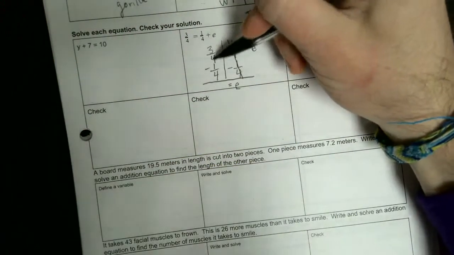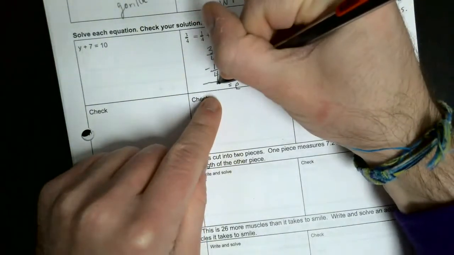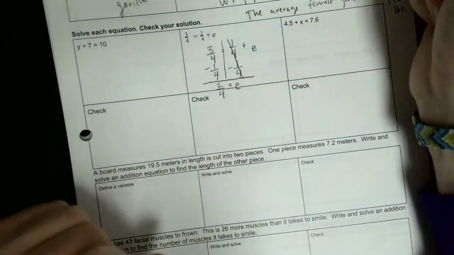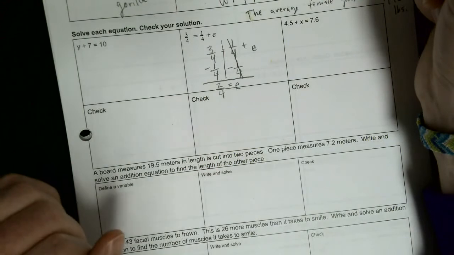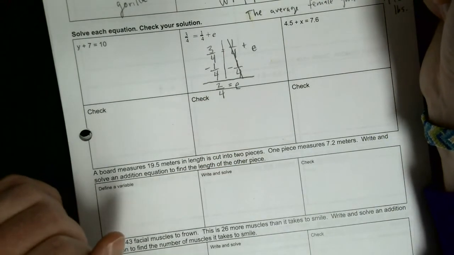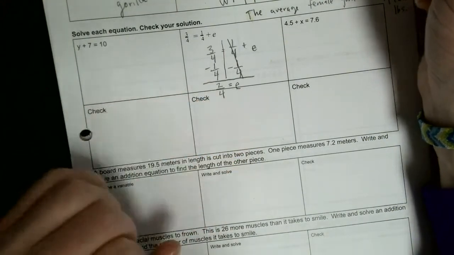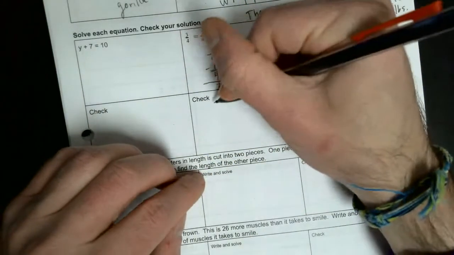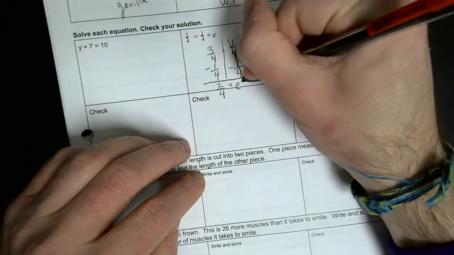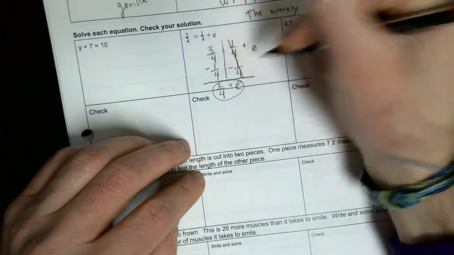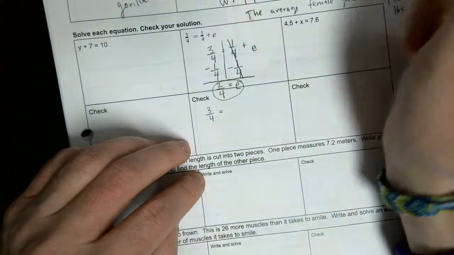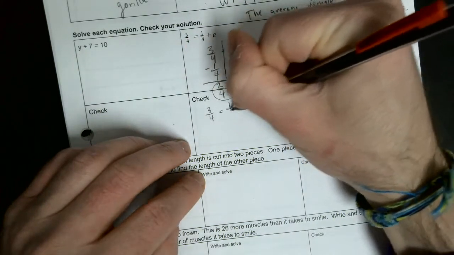And then 3/4 minus 1/4 would be 2/4, which would also be a half. I'm just going to leave it as 2/4 for now, so when I check it, it might be easier to check it if we leave it as 2/4, but it is 1/2. I'm just going to circle that to make it look different from the check. It's also our solution, so it would make sense to circle it.